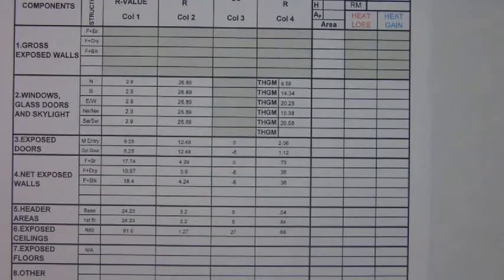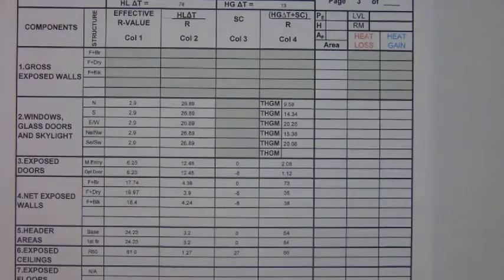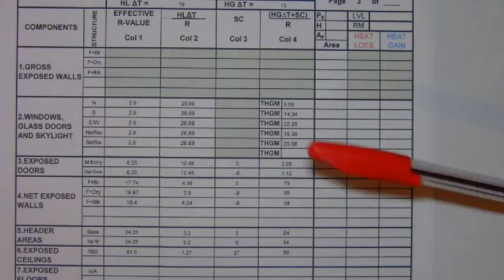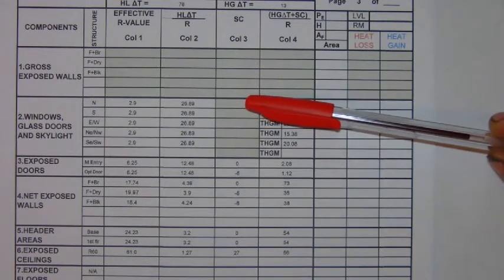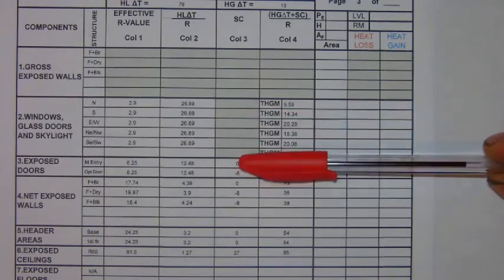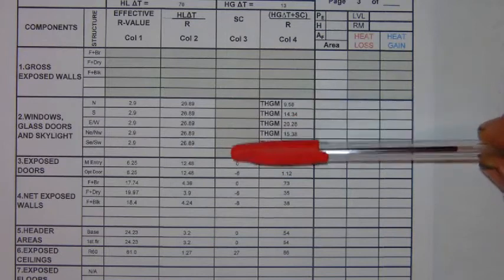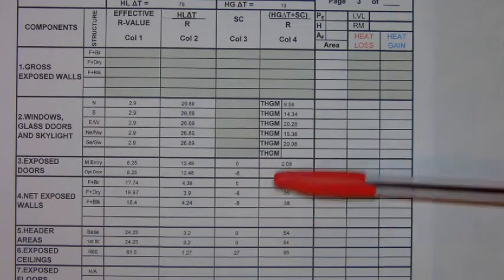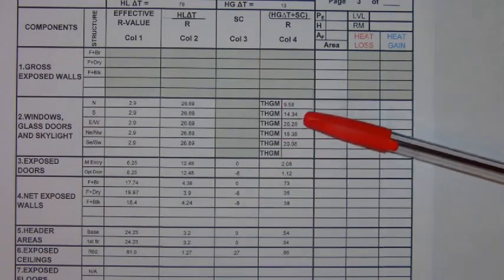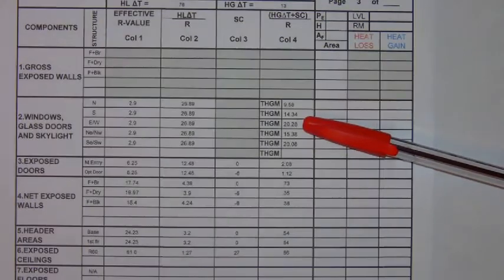Now turning to column 3. Column 3 deals with a solar correction, and this takes into account walls and doors that are completely shaded. So you'll notice that in this case it's grayed out, so the windows are not included in this particular column, and we will look at how we've calculated these values in a moment.